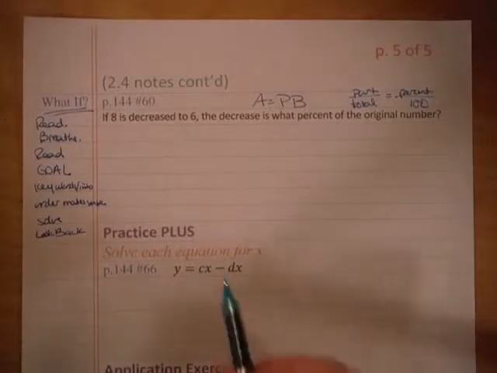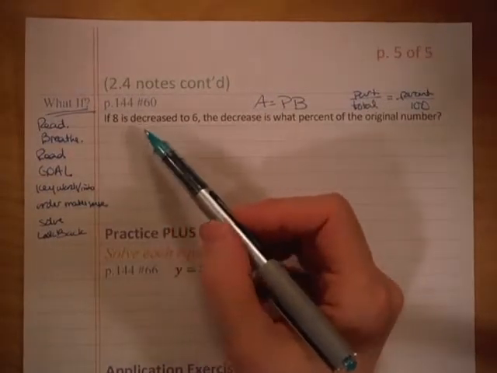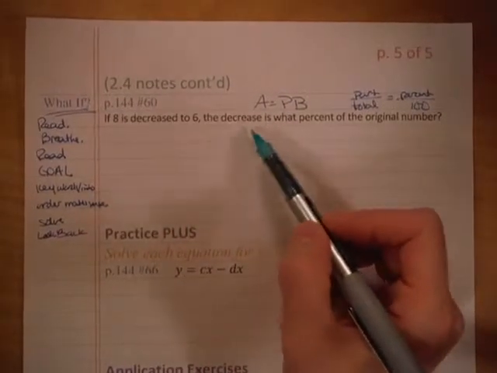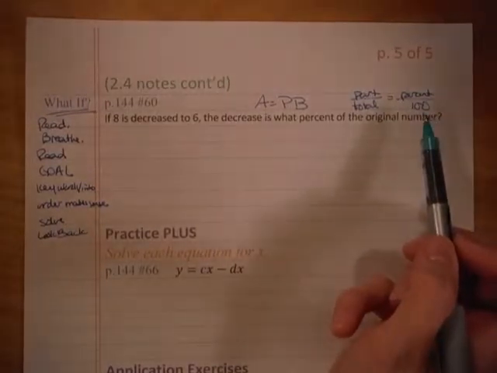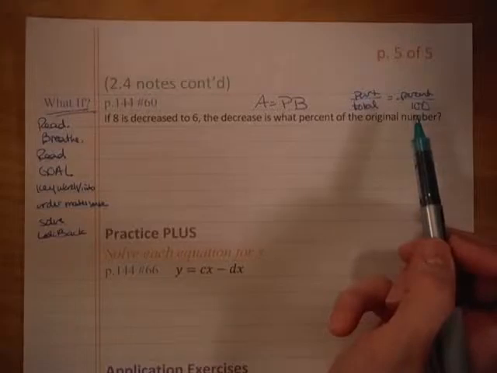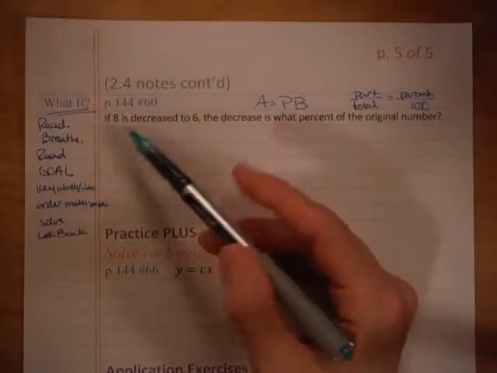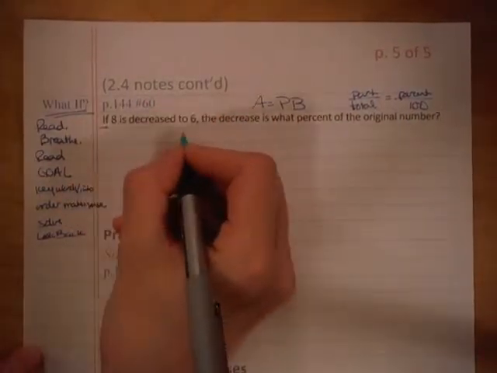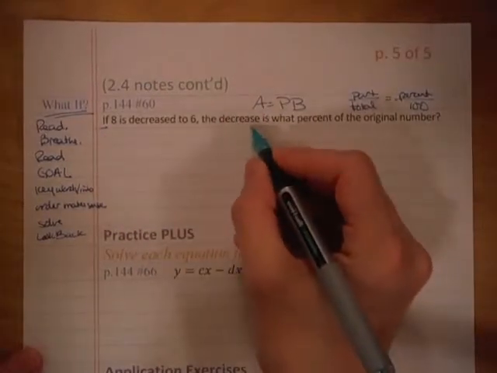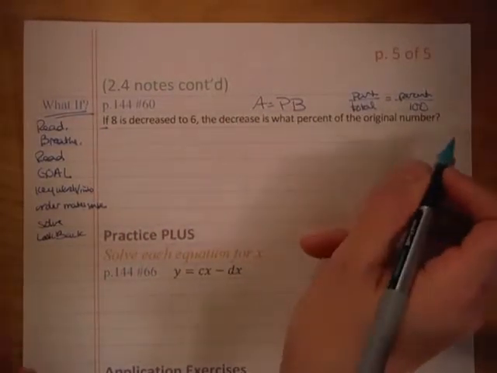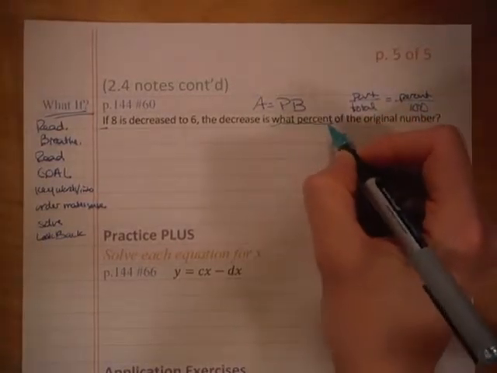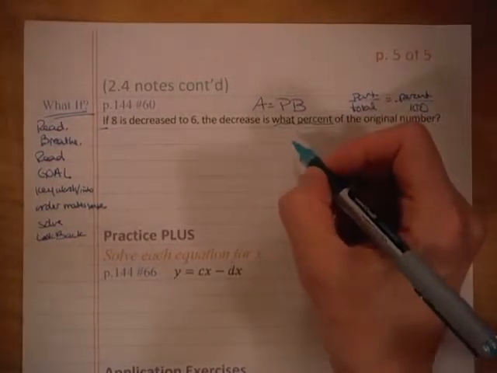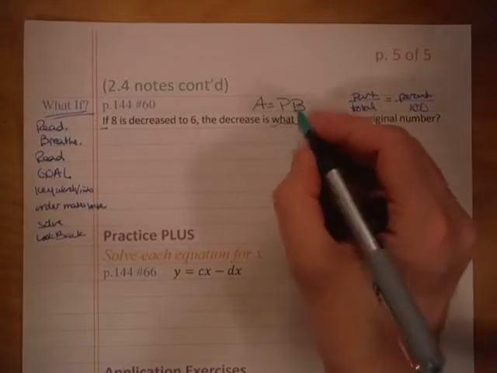Okay, so let's read here. If 8 is decreased to 6, the decrease is what percent of the original number? Don't dive in. Take a deep breath. Read it again. If 8 is decreased to 6, the decrease is what percent of the original number? Okay, so that "what percent" kind of sounds familiar. That might be the only thing that sounds familiar, and that's okay, because that actually is our goal here.